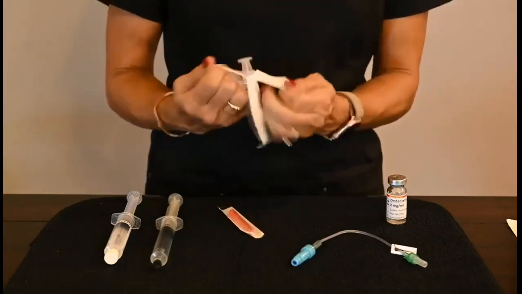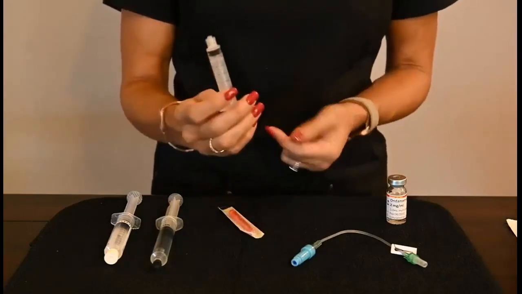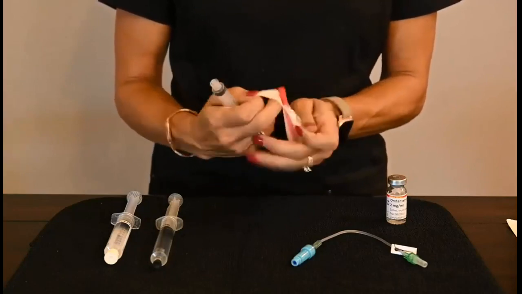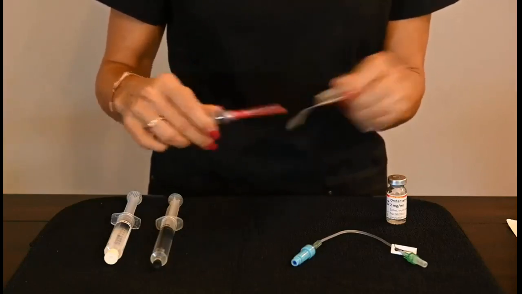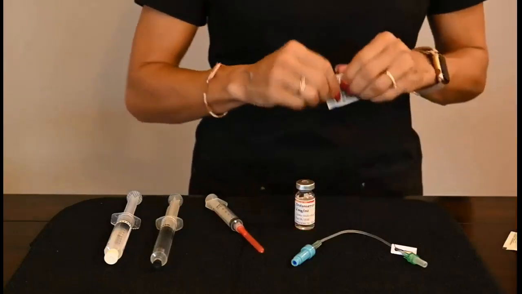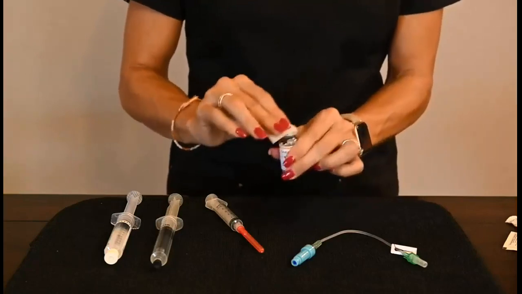This is a peripheral line, so I would get my syringe. You can get a 3 or 5. This is a 5 ml. I'm going to get a blunt tip catheter and attach it. I'm going to get my Zofran, and I'm going to wipe the end for 15 seconds.